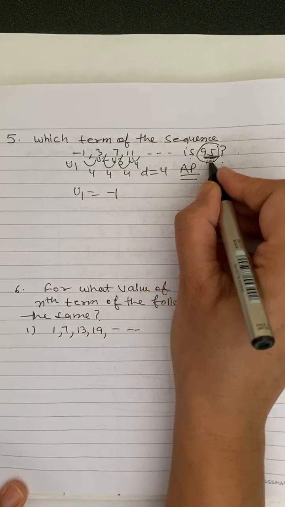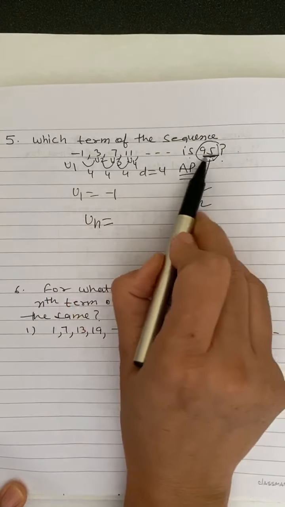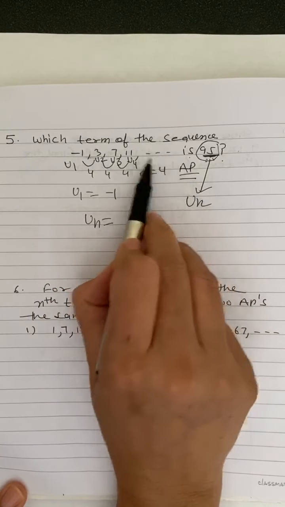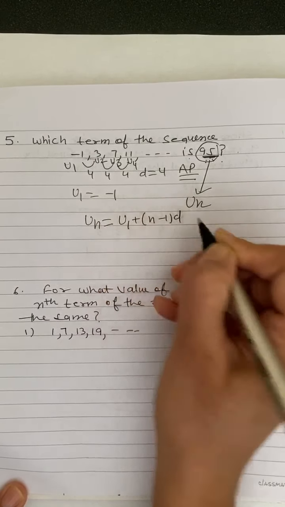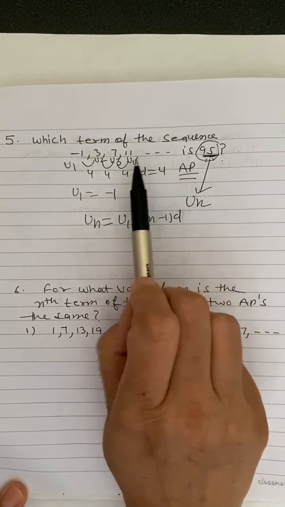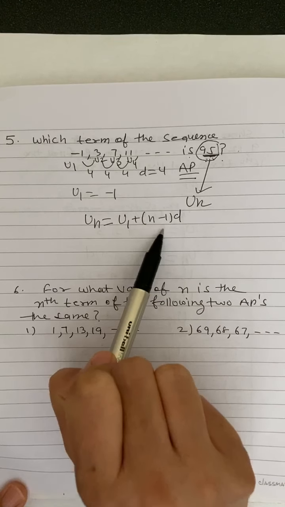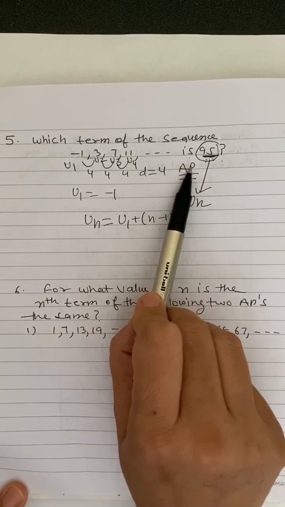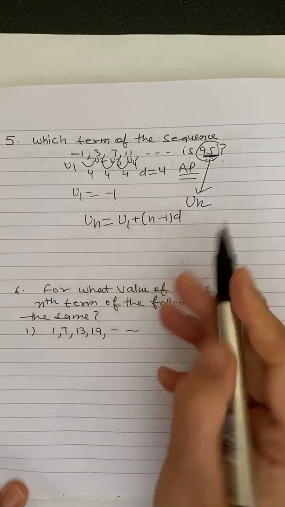So I'm going to assume here that this is Un. So we are assuming that 95 is one of the terms of this sequence. So Un is U1 plus (n minus 1) into D. So if I'm assuming this is one of the terms of the sequence, then I must get n as a whole number. If I get n as a whole number, it is a term of the sequence. If it's not, then this will not be a term of the sequence.